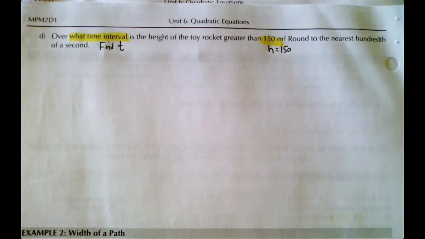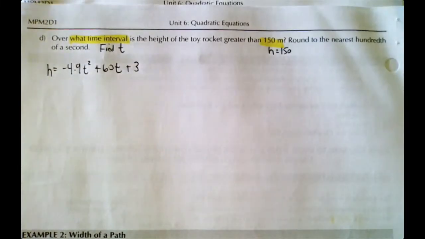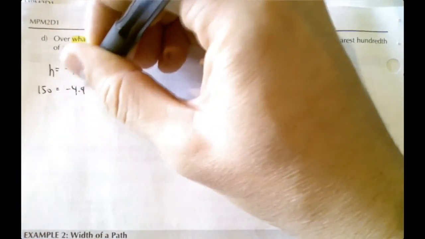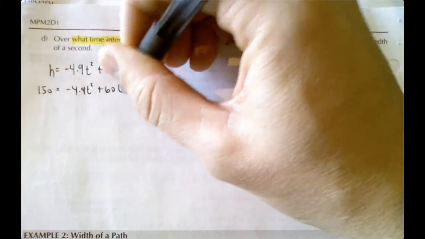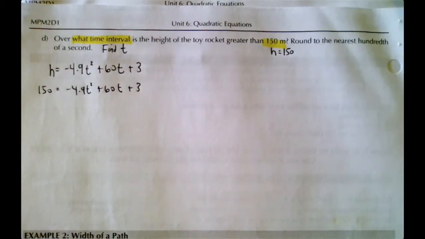So we just have to use our equation and solve it. If we forget, our equation is negative 4.9 t squared plus 60t plus 3. And this time we're given the height, 150. And the question is solve this, because we want to find the times. If we find times of like 1 and 4, it says from 1 second to 4 seconds, we would be between 150. Because 1 and 4 would be when the rocket's at 150.